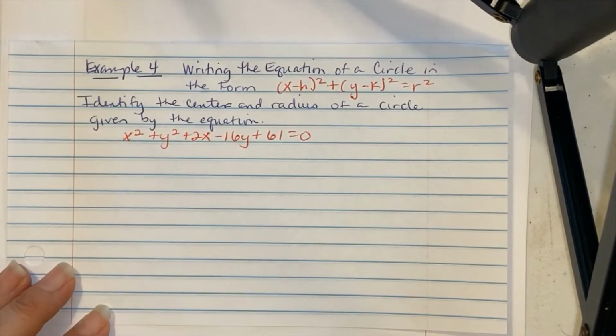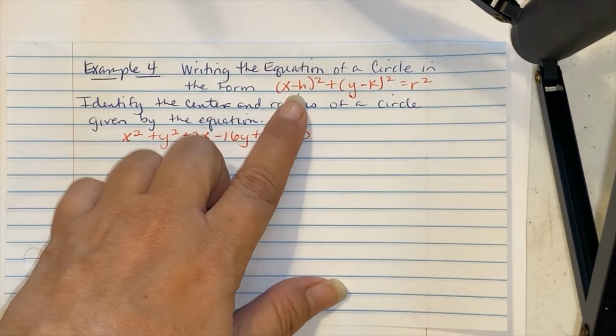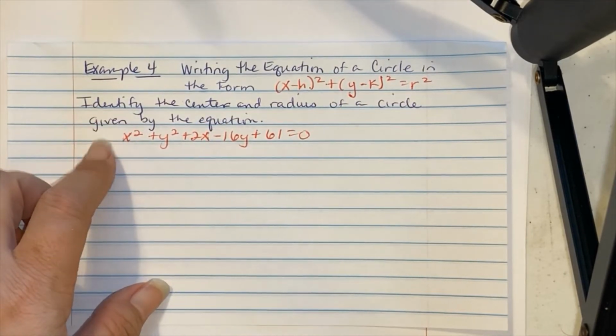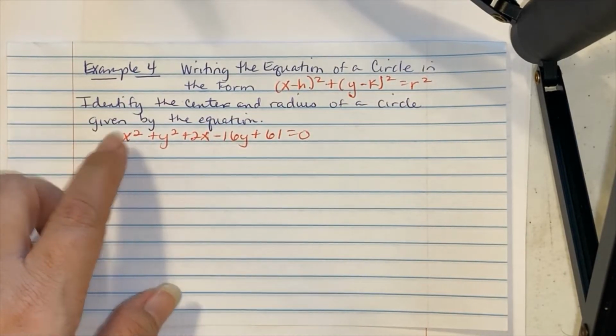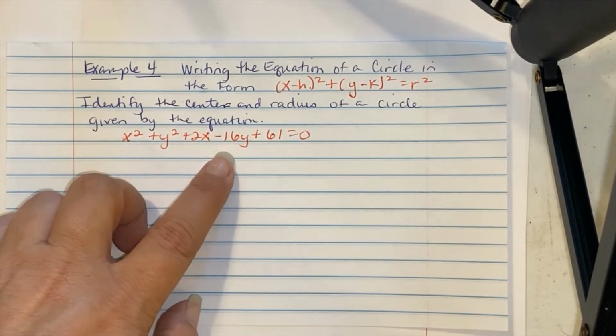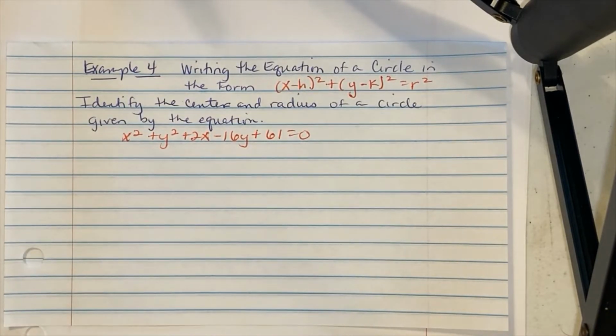So in example 4, it says writing the equation of a circle in the form x minus h squared plus y minus k squared equal to r squared. It says identify the center and radius of a circle given by the equation. So in our equation, they gave us x squared plus y squared plus 2x minus 16y plus 61 equal to 0. First thing you want to do is group your variables together.